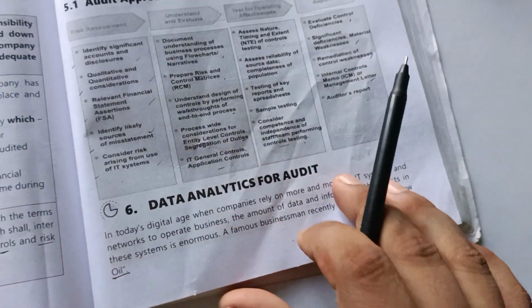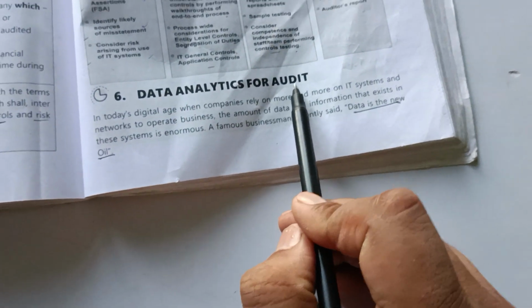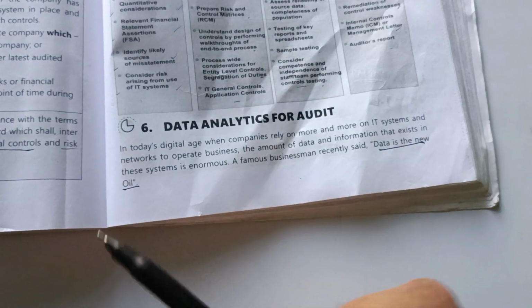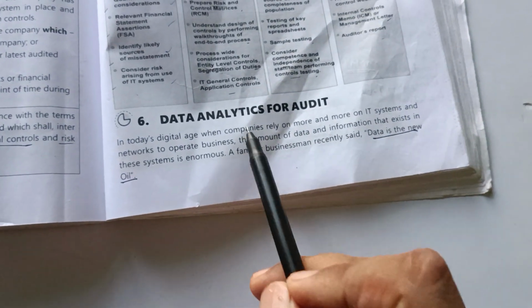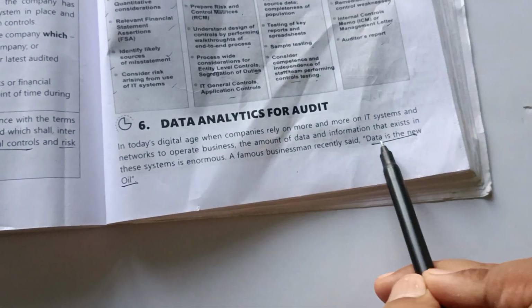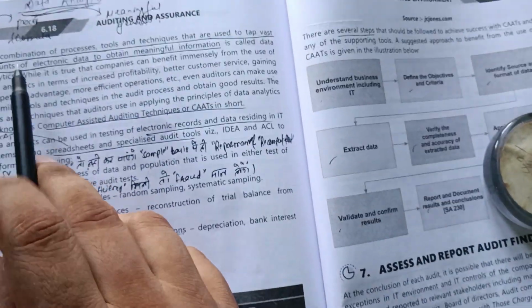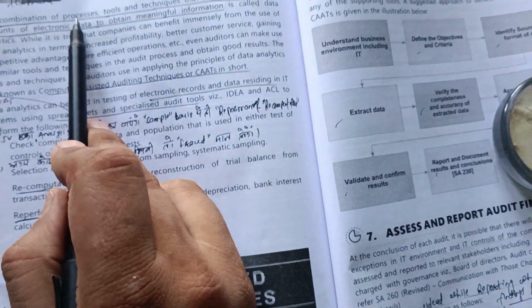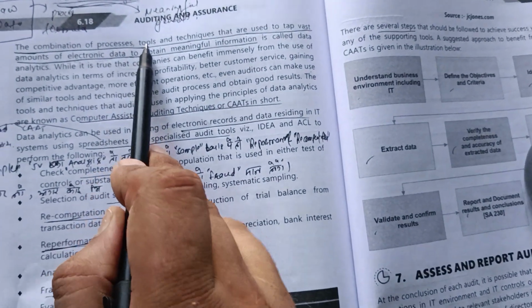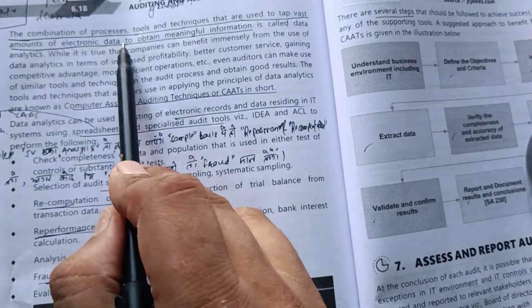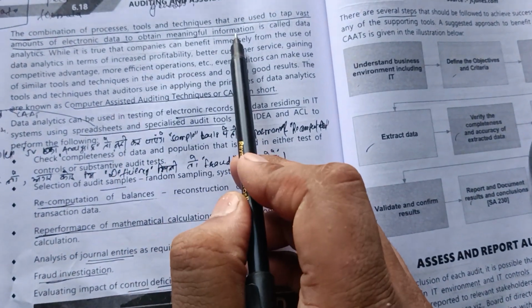Now we come ahead. What do you mean by data analytics for audit? In today's world, data is the new oil. We have to keep in mind, in today's world, data is the new oil. So data analytic is a combination of process, tools and technique that are used to tap vast amount of electronic data to obtain meaningful information.